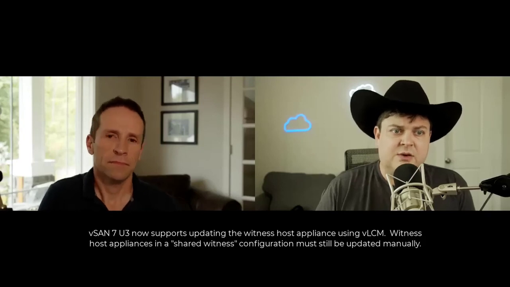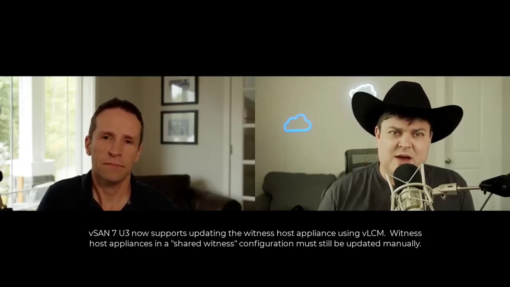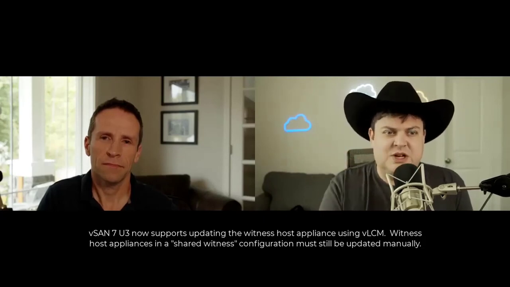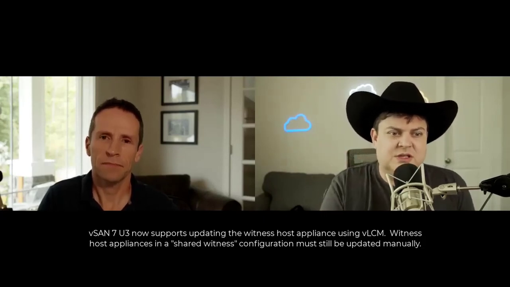So vSAN at scale is a lot easier to lifecycle, and it's not something that we have to do serially or constantly keep changing our gaze and manually push it to all these sites. We can automate this all at scale.